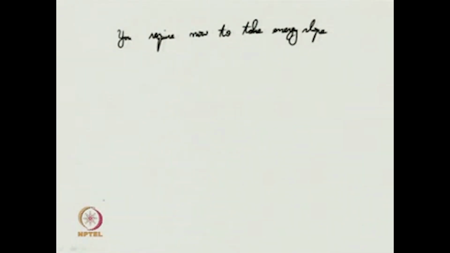So, here then you will see that during the flood, when it enters the flood plain and all, the velocity will be drastically changed along the flood plain. In the main body, it will be different.